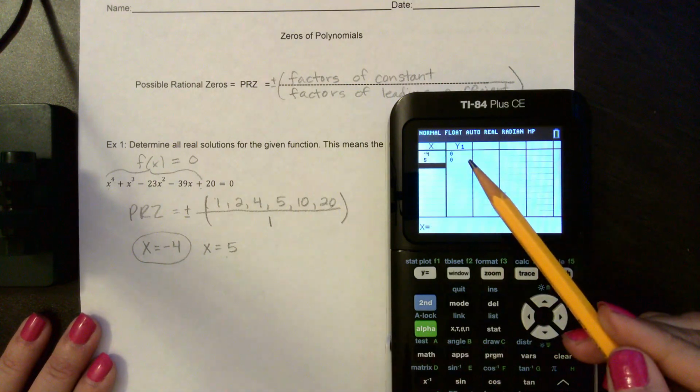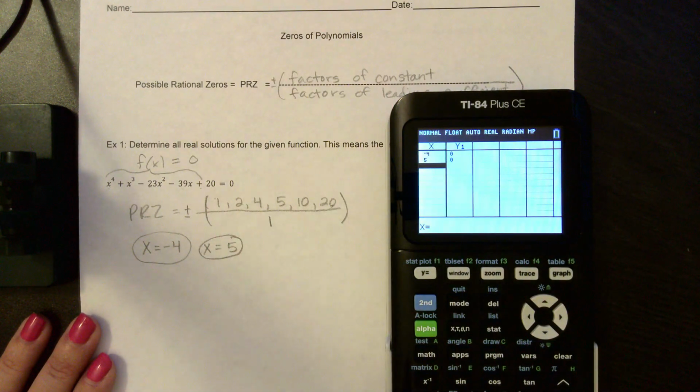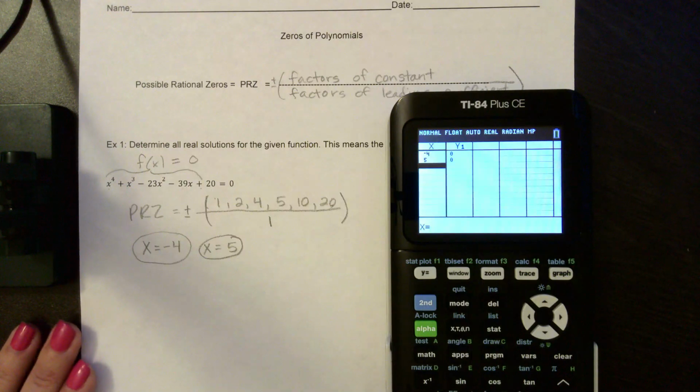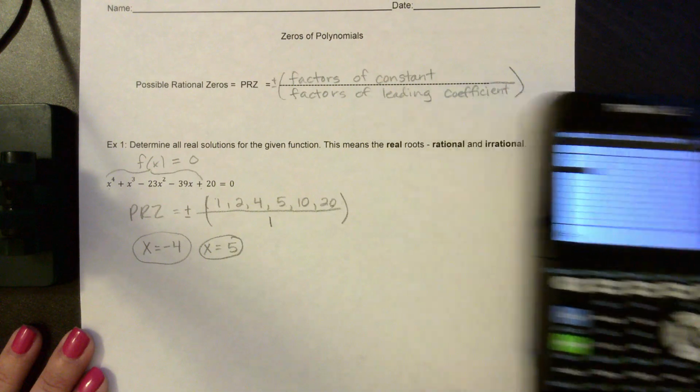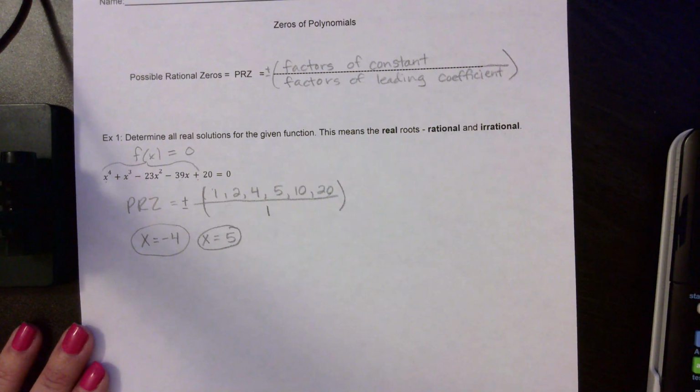I also got 0 there. Okay, so I'm going to circle that because I know that that is also one of my rational zeros. So I need to find my irrational zeros. So what we're going to do here is some repeated synthetic division.